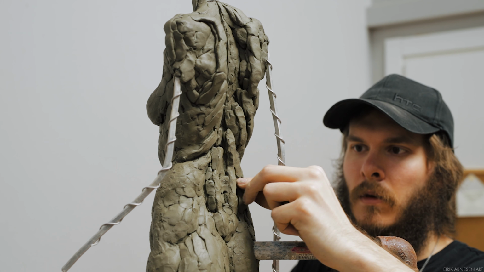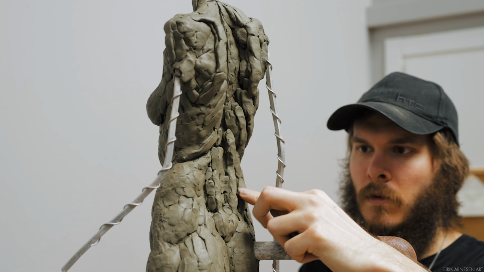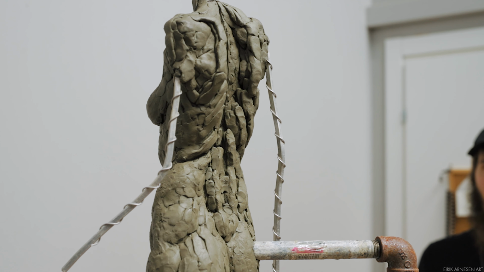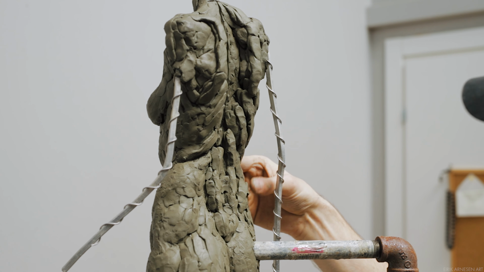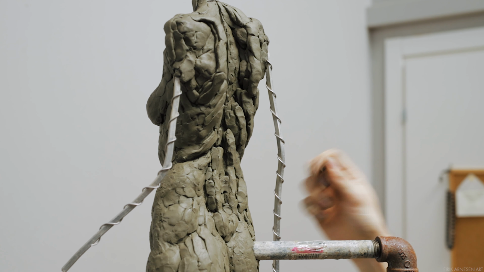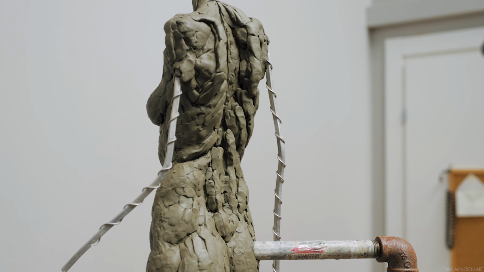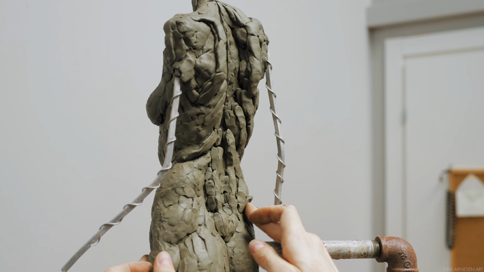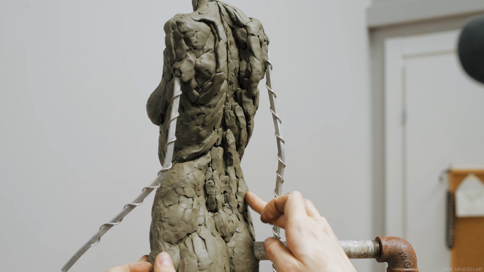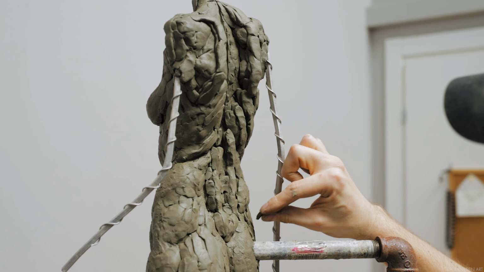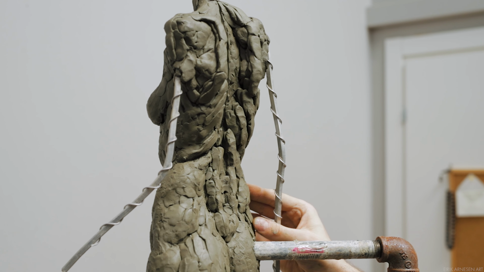Observe your reference and make sure that the rough block-in corresponds well with natural human anatomy. It's very easy to get lost in a sea of forms while looking at a model or reference, but with a little bit of grounding in actual human anatomy, the forms will make a lot more sense and be easier to identify on both sculpture and reference, and easier to make as well.